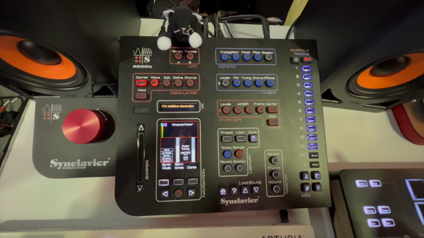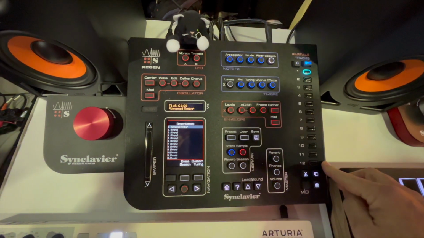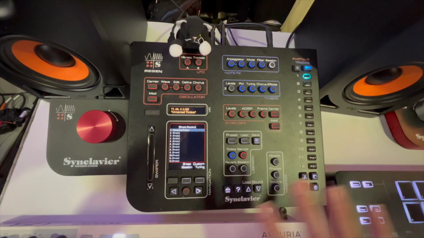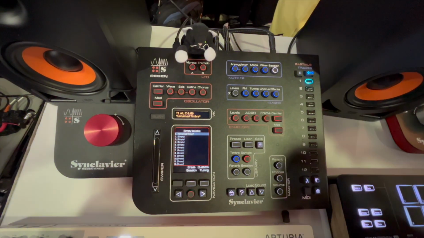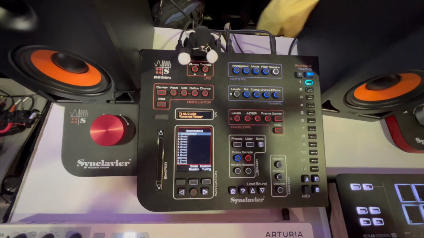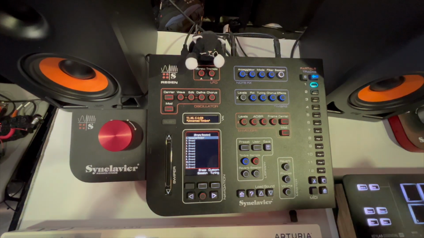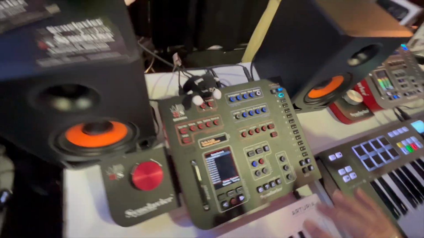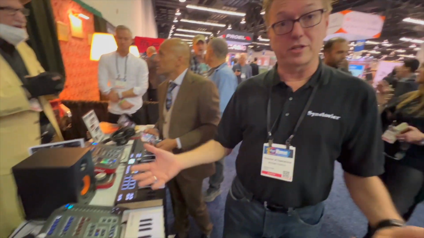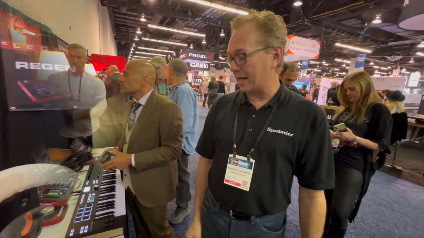You can split them across the keyboard, and then you can have up to 12 different timbres. So it's a 12-part multi-timbral, and you can either layer these timbres or you can split them across the keyboard, or you can have them on individual MIDI channels so that you can create multi-track type compositions with it. Now, the original Synclavier did have a sequencer memory recorder in it. The Synclavier Regen does not have a sequencer, but you are able to load MIDI sequences into it and then play those back.